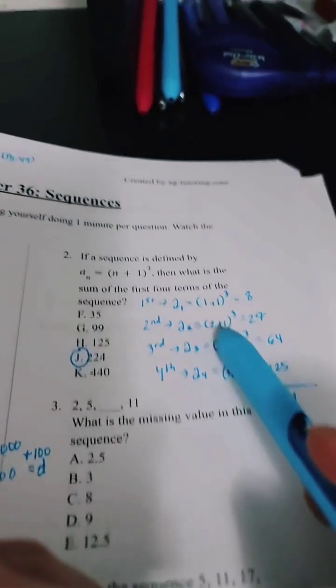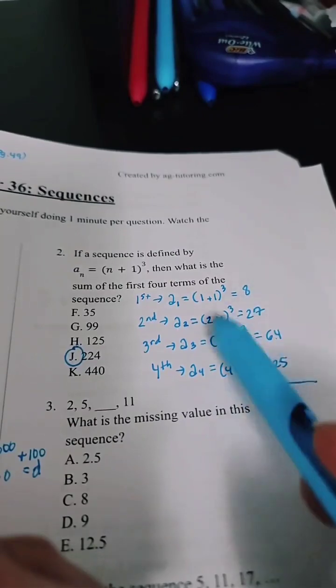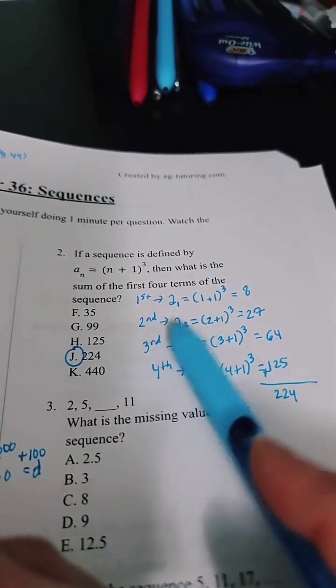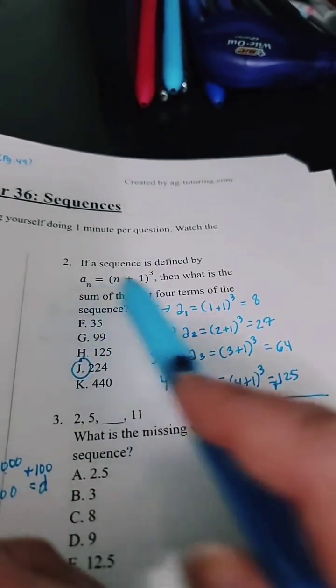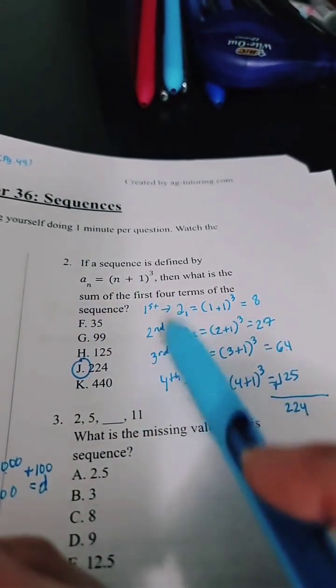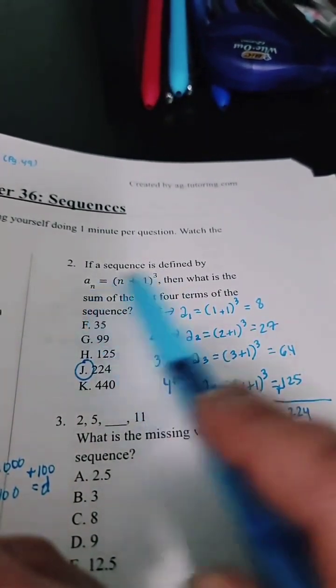So someone asked, where did the 2 come from? So the 2 here, I'm finding the second number in the list. So the n talks about what number in the list it is. So if I want the second number in the list, I have to put 2 for my n.